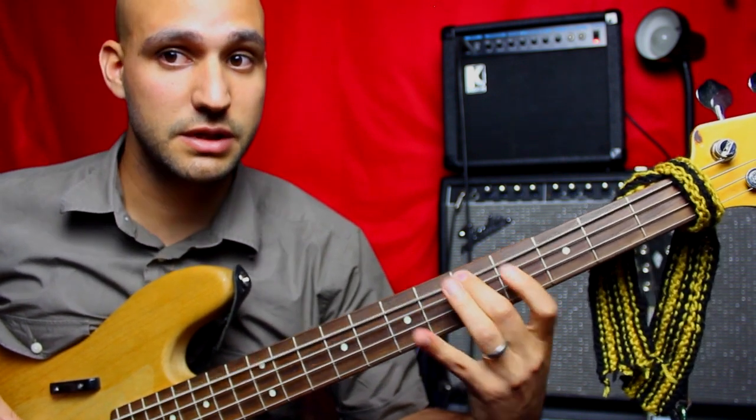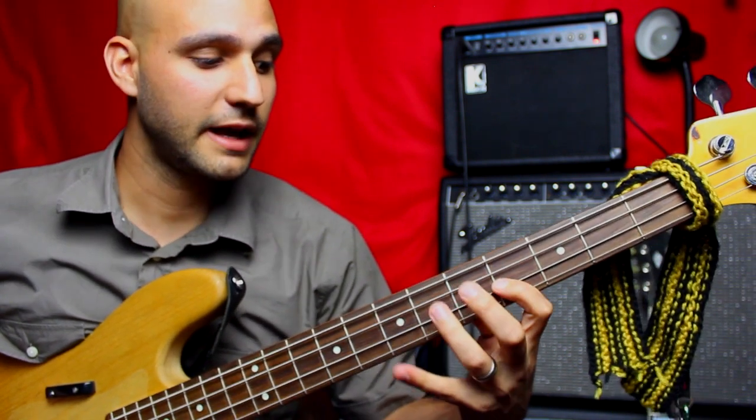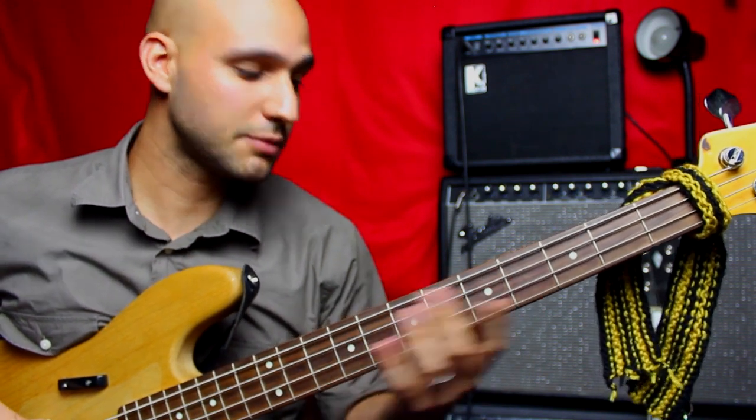If you don't know this, you should really get your fingers around the major scale and the minor scale, at least one octave. So that's what I'm doing.